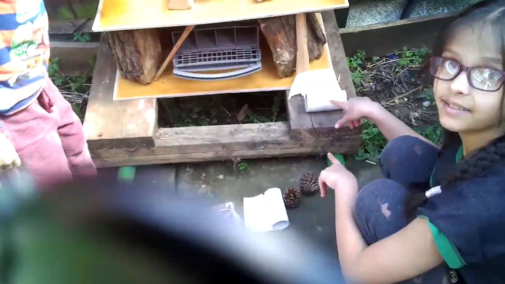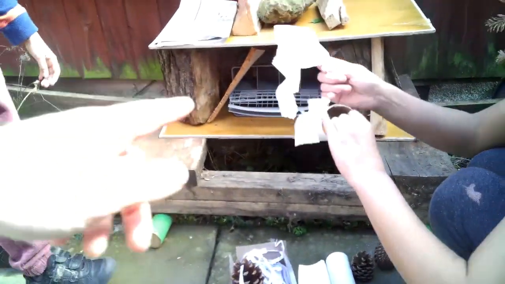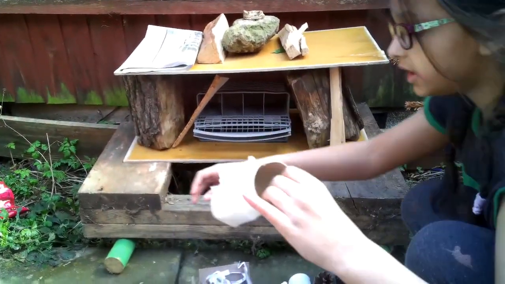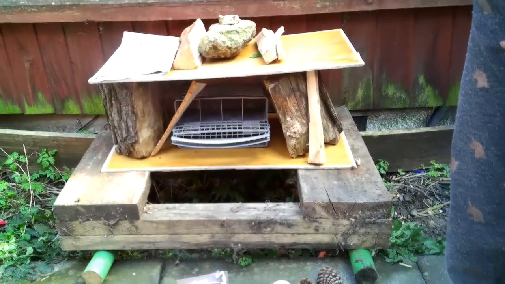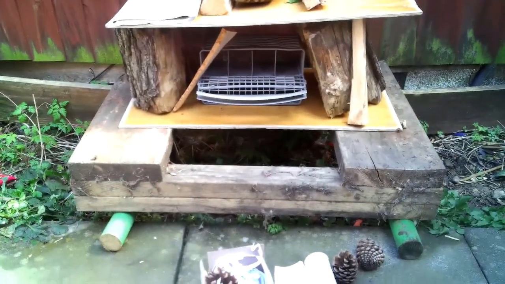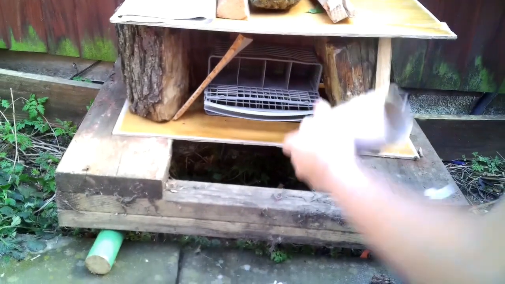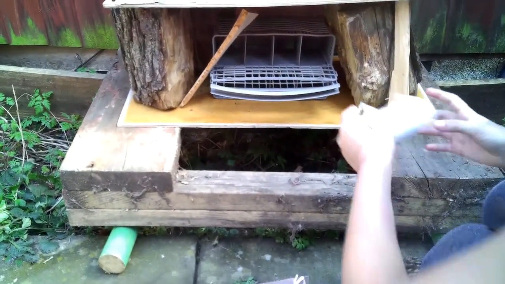Put that there. No, you've got to put it inside. You've got to put things inside things, Rebecca. We need to put all the toilet paper in. Don't worry about that, they eat that. How do they eat it? So that's some food. Put them into the plastic holes.